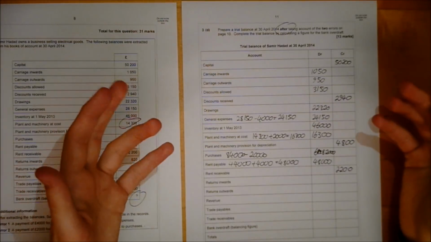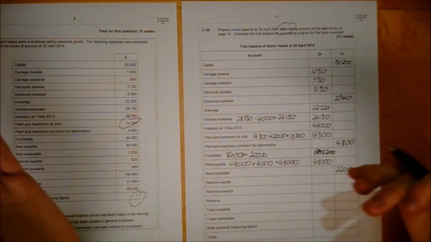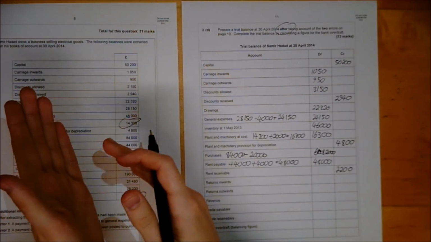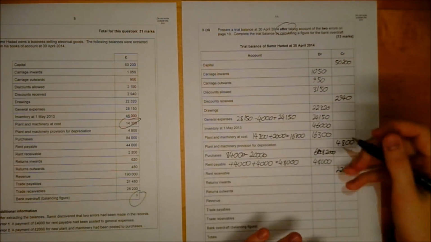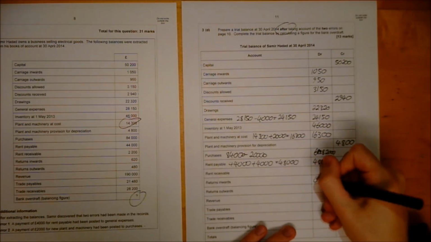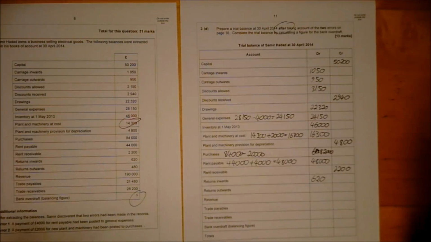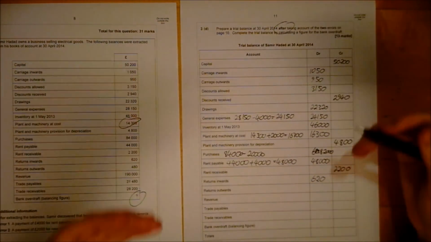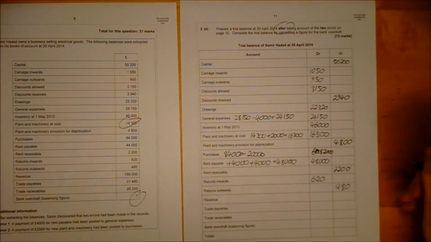Okay, so returns inwards in the income statement is taken away from revenue, so it decreases revenue. Revenue's on the credit, we're doing the opposite, we're decreasing the revenue, so we're going to bring it down, and incomes go down on the debit, which is what a return does, so that's 620. So returns outwards is taken away from cost of sales, so it's going to decrease our expenses, we're decreasing the cost of sales, so that's just a credit of 480.